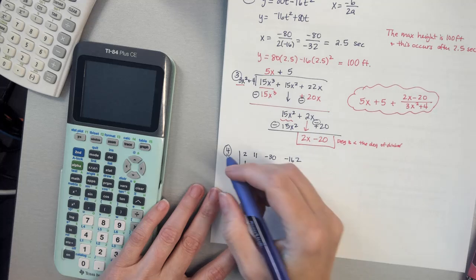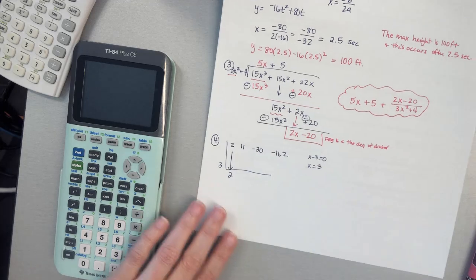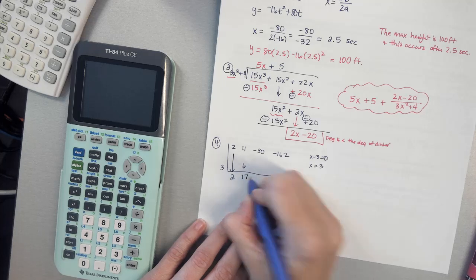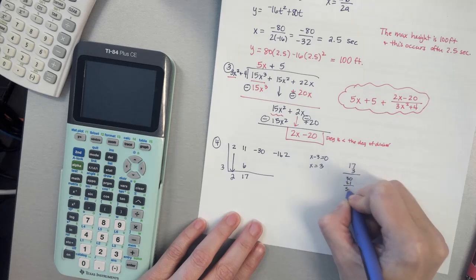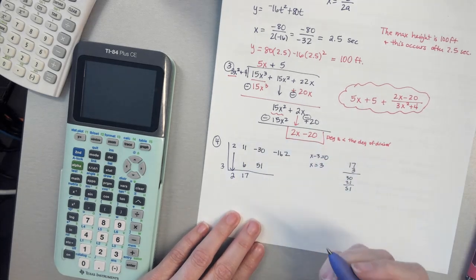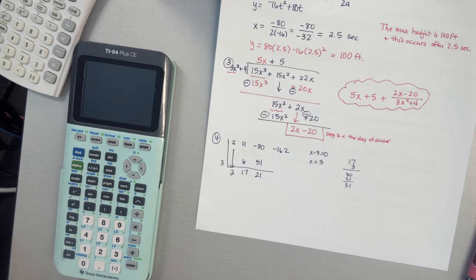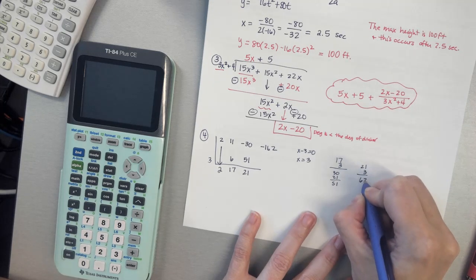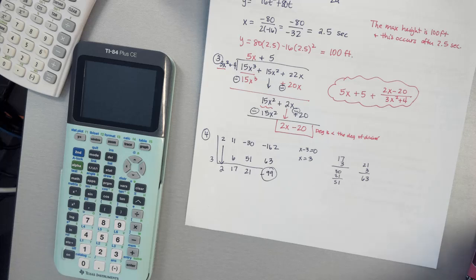Okay, and then if you have x minus 3, make sure you set that equal to 0. So then 2 times 3 is 6. 17 times 3, I would do 30 and 21 to get 51. Okay, that's going to give you 21. 51 minus 30 is 21. And then 21 times 3 will be 63. And then you should get negative 99. Is that what you guys got? Yeah.